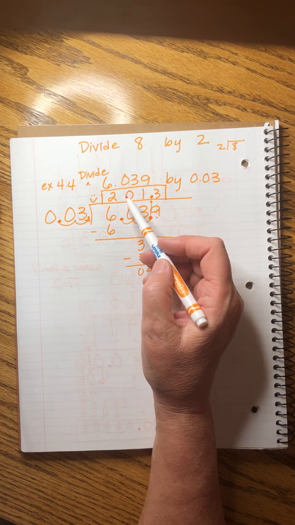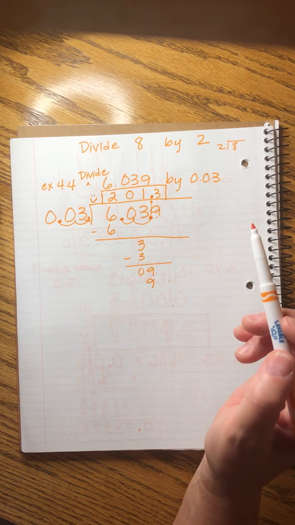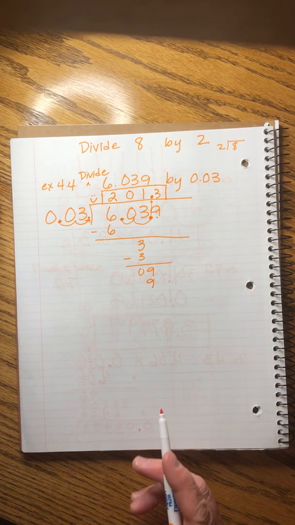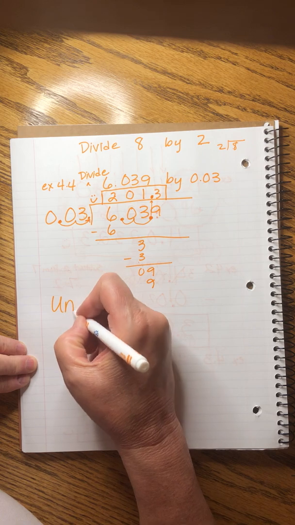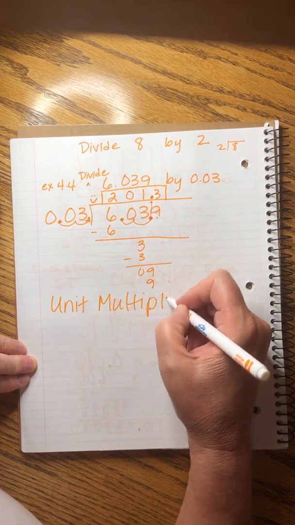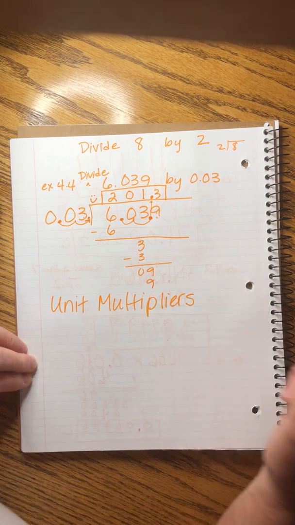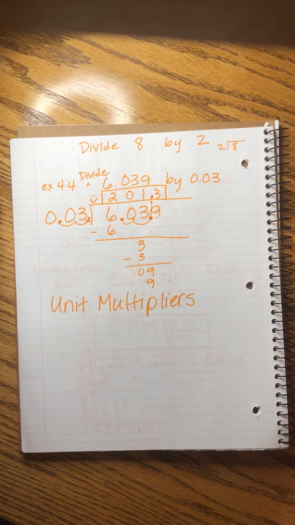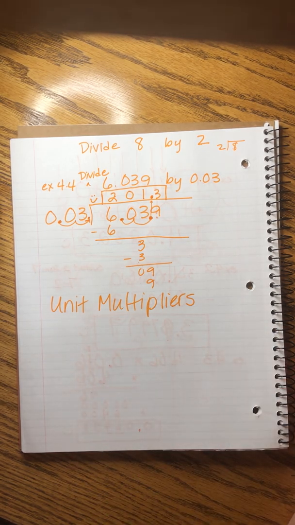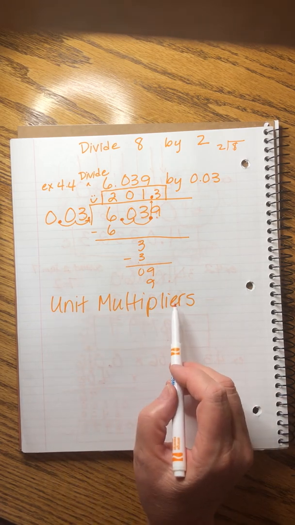Are you ready? We have one more section to review, and it's kind of a biggie. We're going to talk about unit multipliers. Unit multipliers are useful when we are converting a number that's measured in units, like say inches, and we want to convert it to feet or yards or miles, right? So we want to change the unit that we're measuring in, and we use something called a unit multiplier to do that.